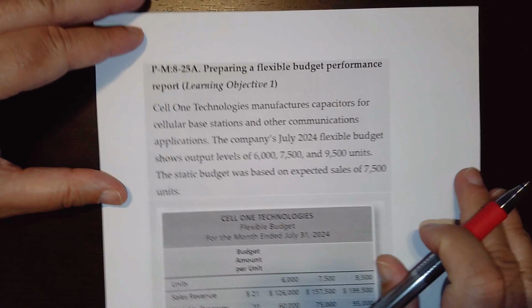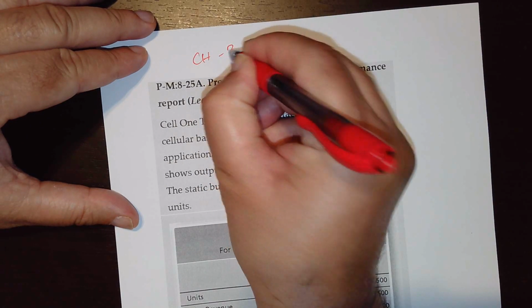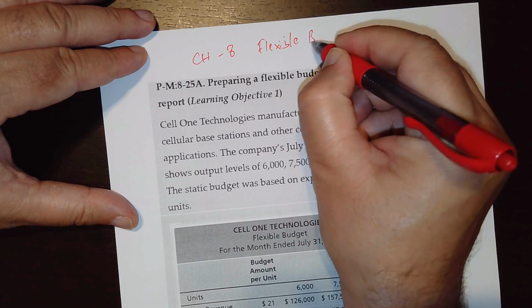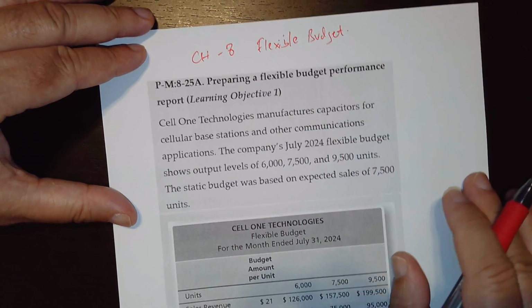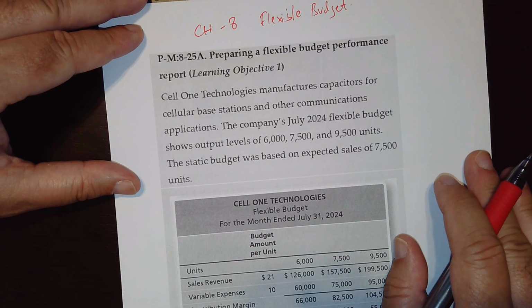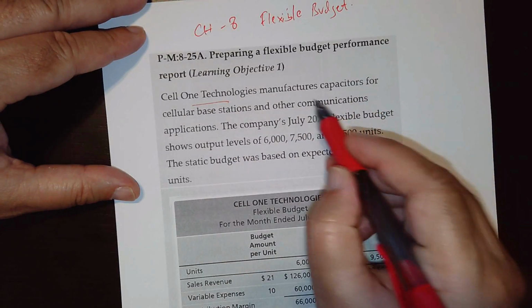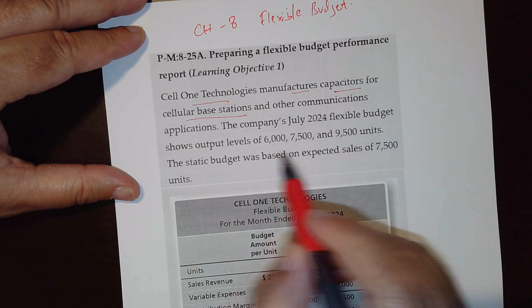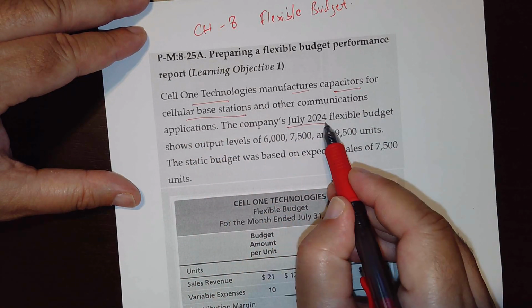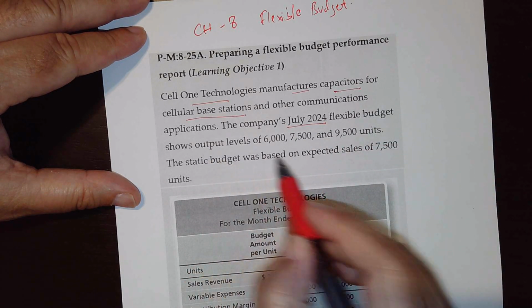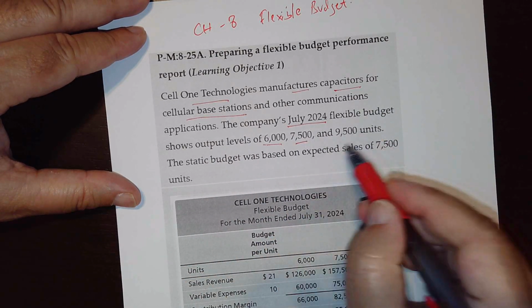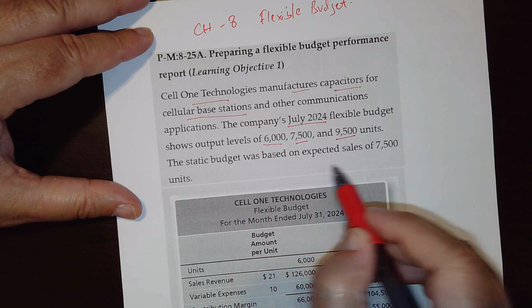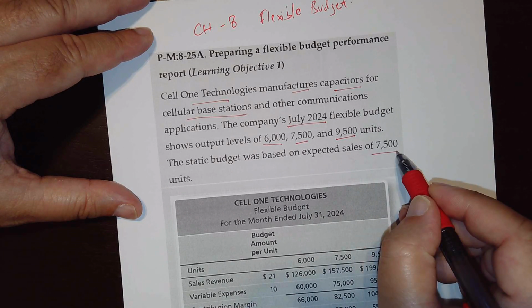Today we are going to discuss Chapter 8, Flexible Budget. I have selected this question at the end of the chapter. Cell1 Technologies manufactured capacitors for cellular base station and other communication applications. The company's July 2024 flexible budget shows output levels of 6,000, 7,500, and 9,500 units. The static budget was based on an expected sale of 7,500 units.